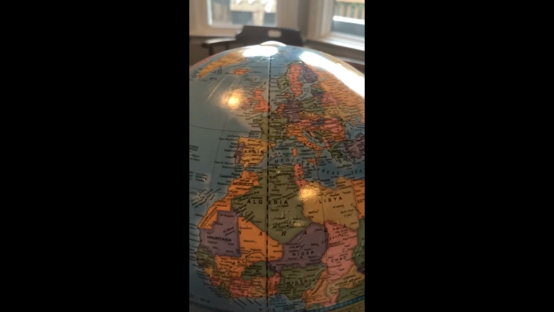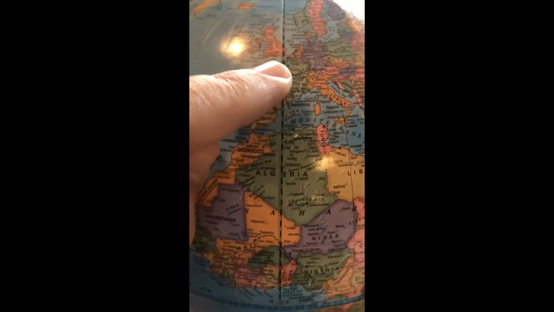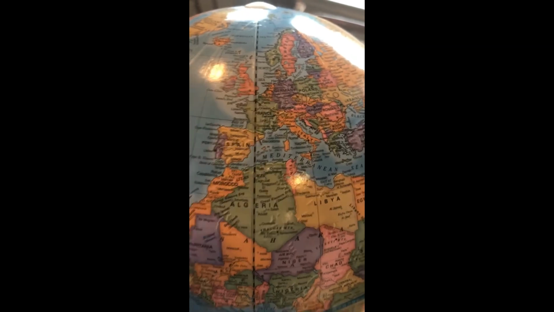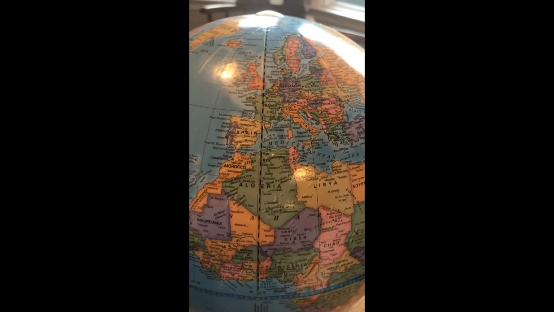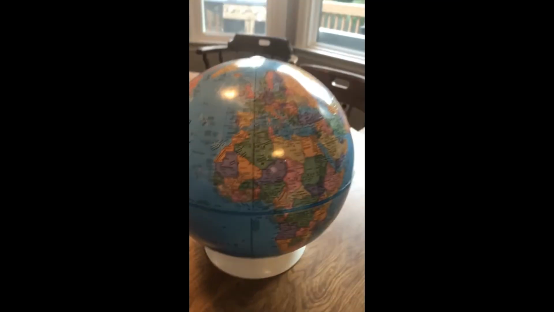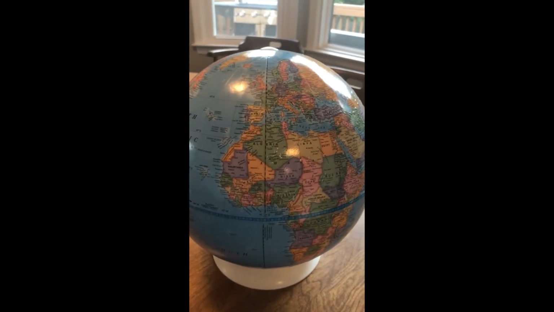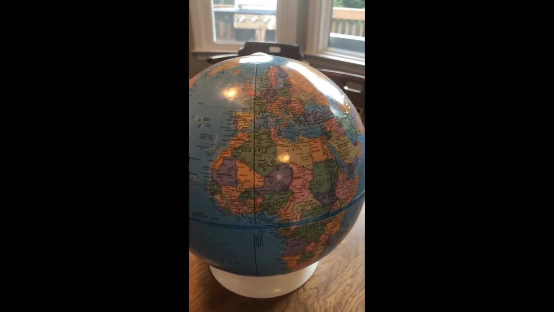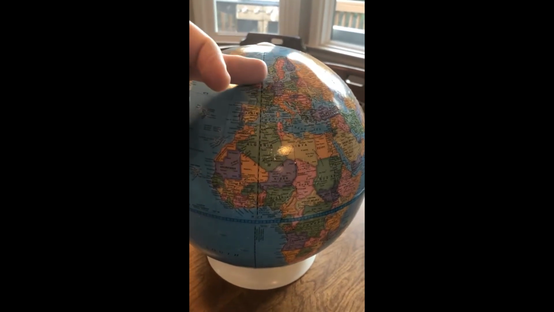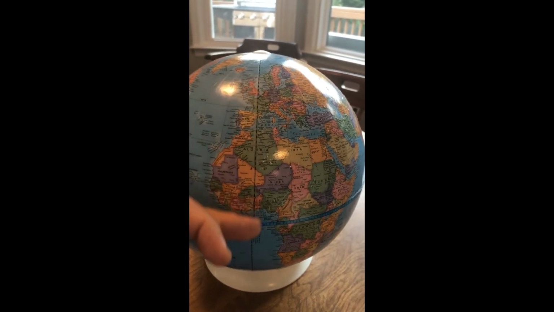And the reason the prime meridian runs this way is because of this location right here in England. So in England up here, you've got Greenwich, England. That's actually the 0 degree mark for longitude. It runs through Greenwich, England. The reason it runs through Greenwich, England is because that's where the Royal Observatory is, very famous observatory. That's where the system started. So they made that point right there in Greenwich, England, the 0 degree mark for longitude.